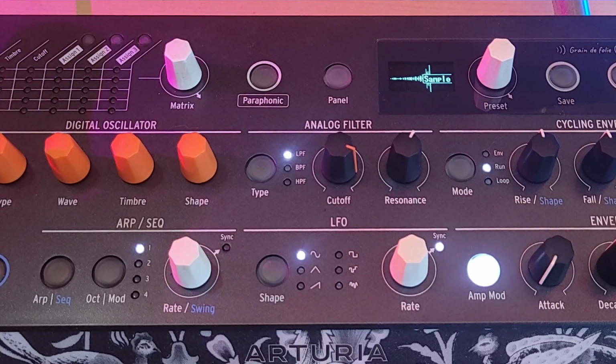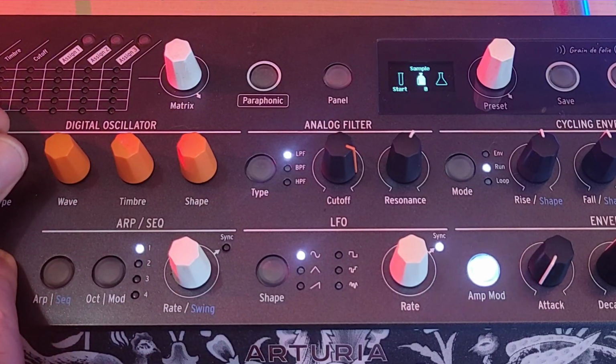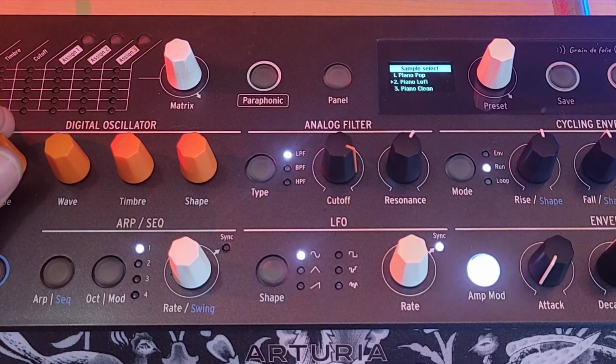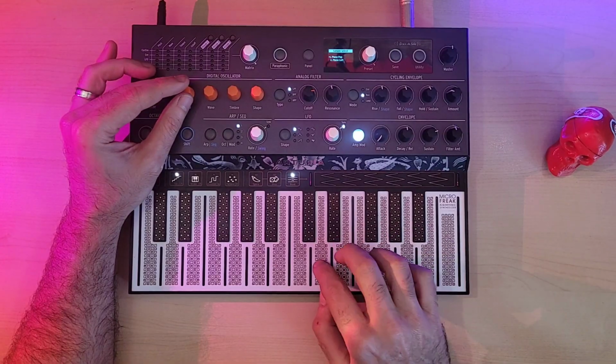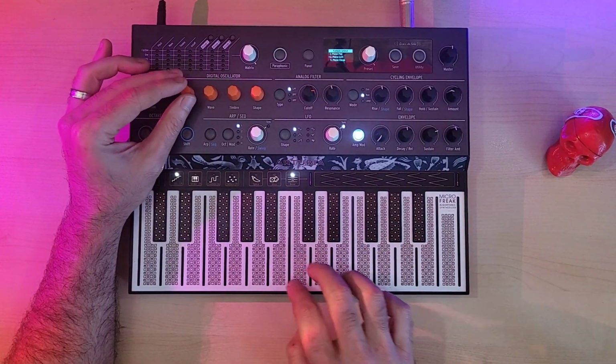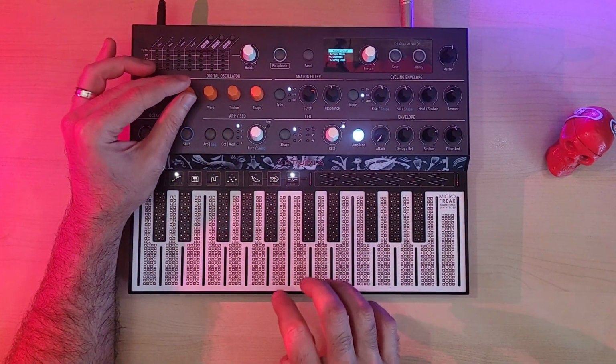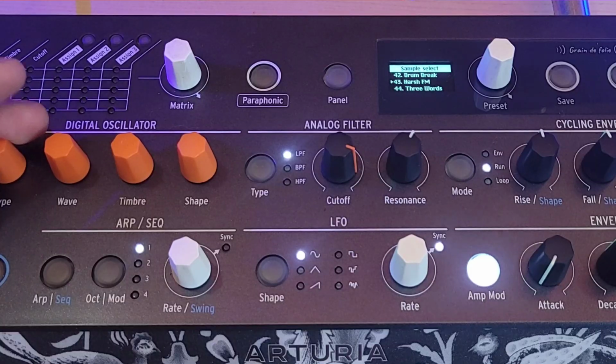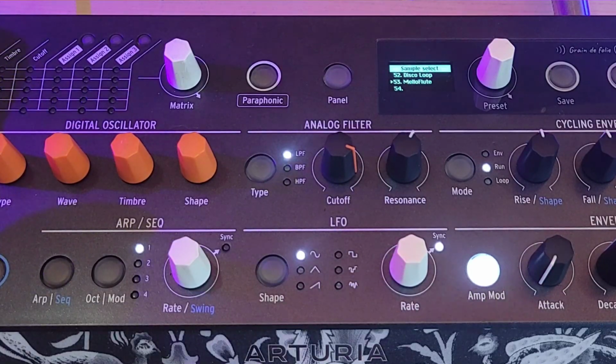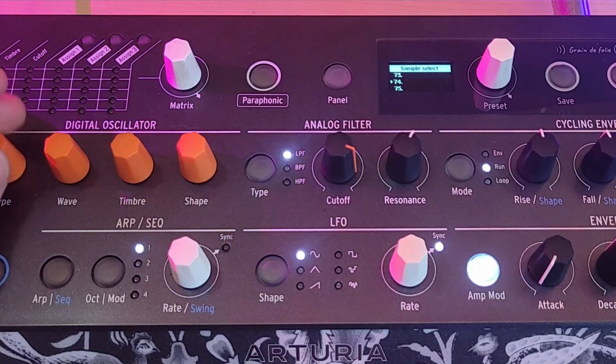There we go. And now to select your samples, you hit Shift and turn the type knob, and now you're in sample select. So here we've got some stock pianos, all kinds of stock samples. I think I've added one to this patch, some Mellotron flute. And then for today, I added a bunch of other ones way at the end. You can tell I have a lot of available sample slots open.